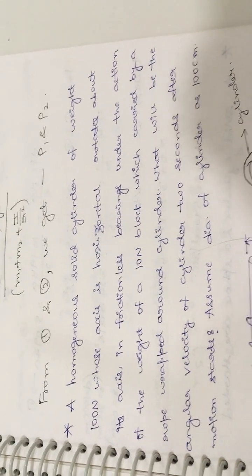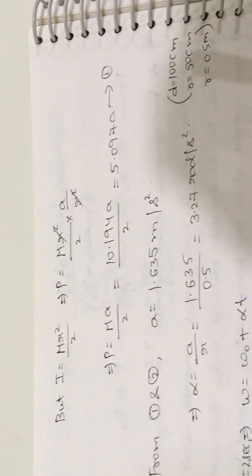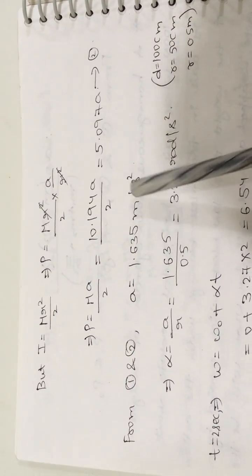Once again see the problem. This is the problem and this is the diagram. It belongs to the first type of motion of the body. By considering the motion of the block, you get one equation. Next, by considering the motion of the cylinder, you get one more equation. By solving the two equations, you get the acceleration value.